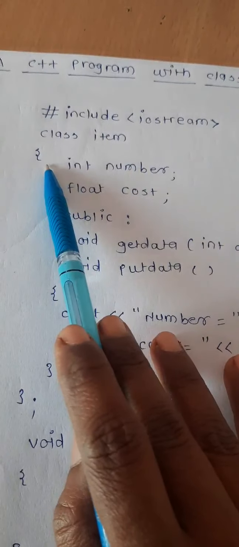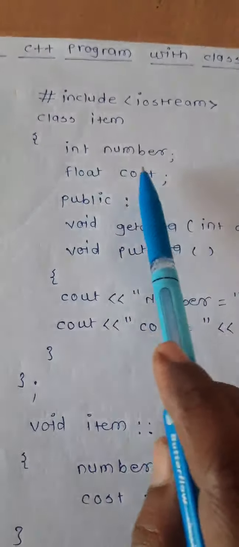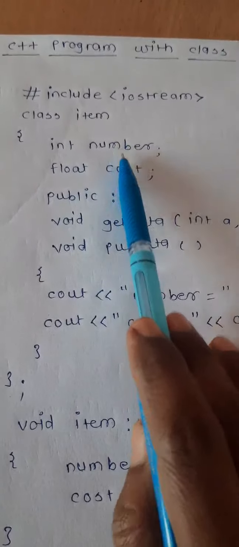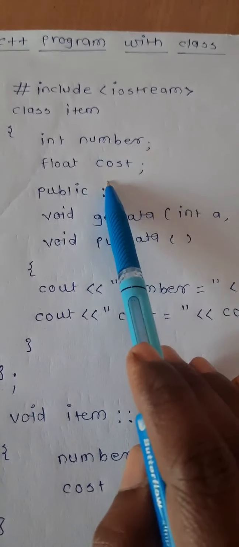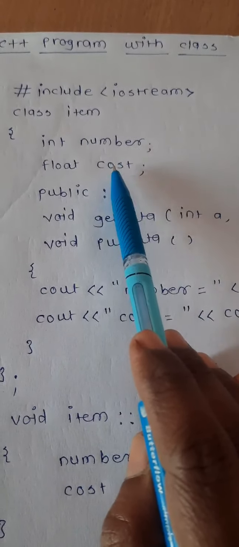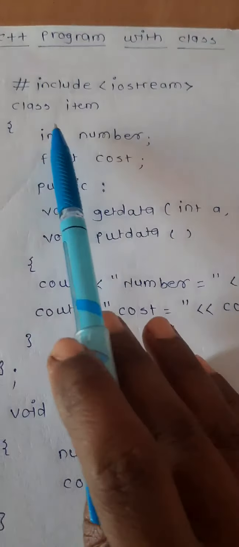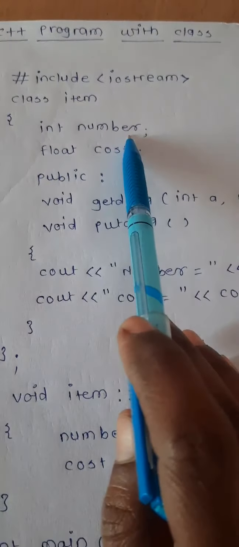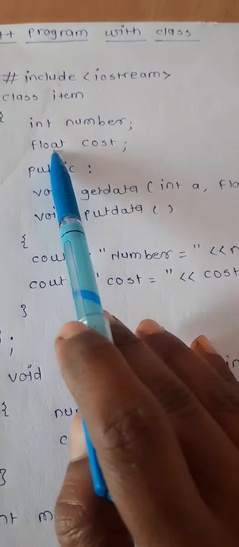Then here in this class we take two data members. These two are the data of this class, so they are called data members. So the first data member is int number and the second data member is float cost.